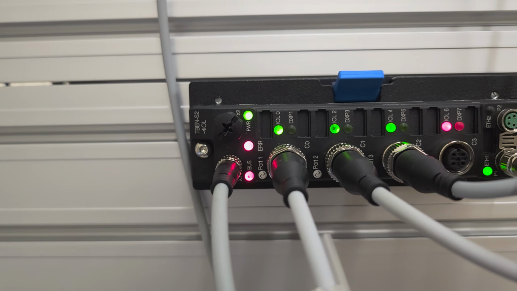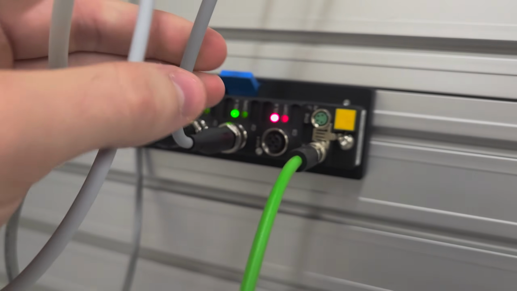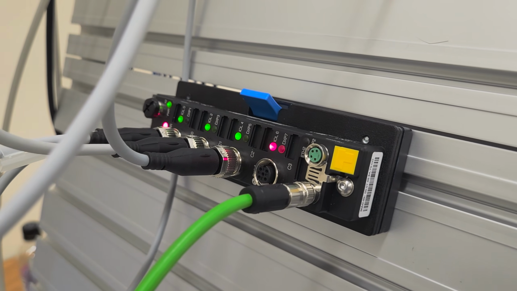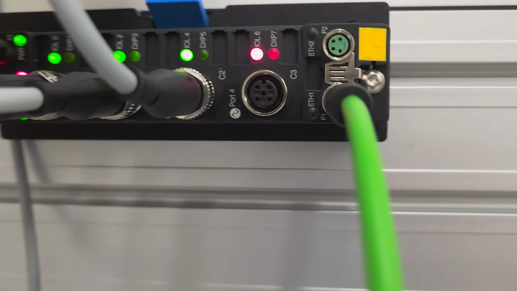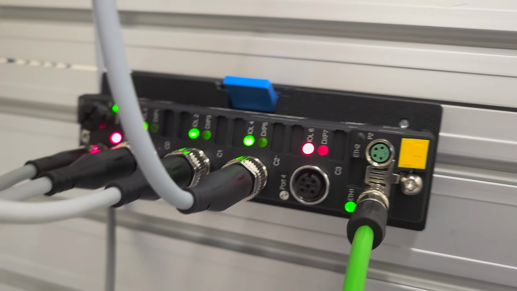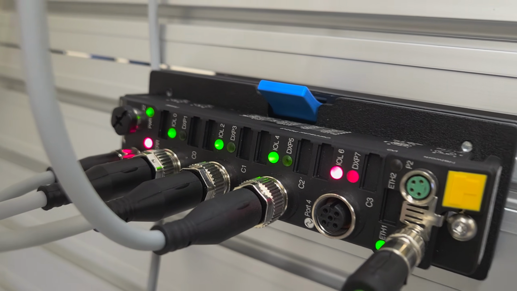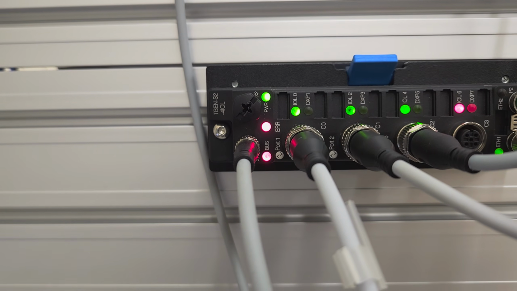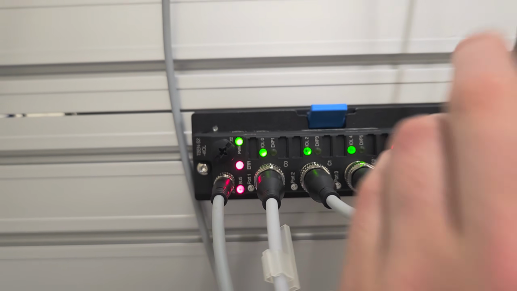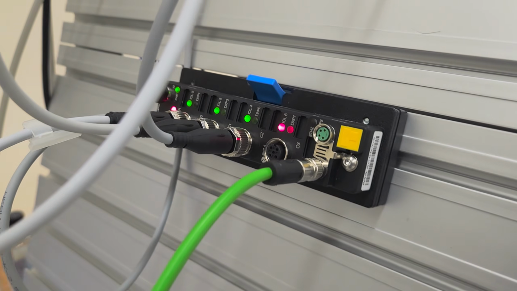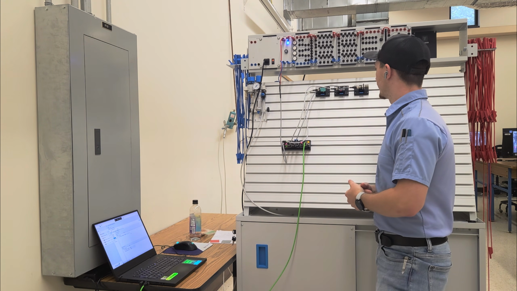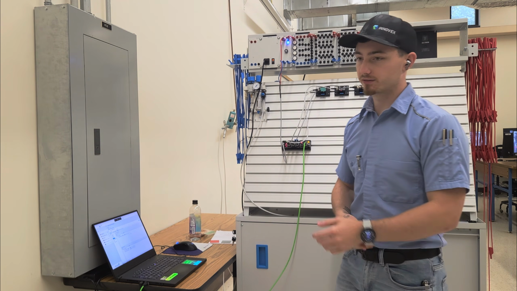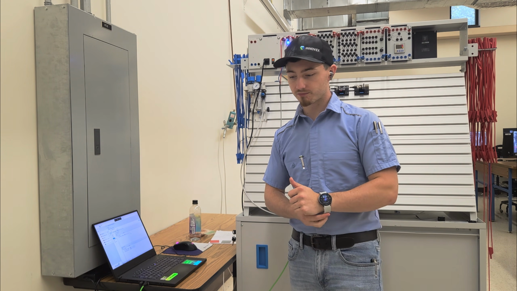The Ethernet one you can see is blinking, and that means it's communicating. You can also see these different ports right here are blinking for the sensors, and that means they're communicating. And then this bus right here is blinking, and also there's a green light up top that says power, and obviously that means you have power. So make sure you see those. I wanted to show you that aspect as well.